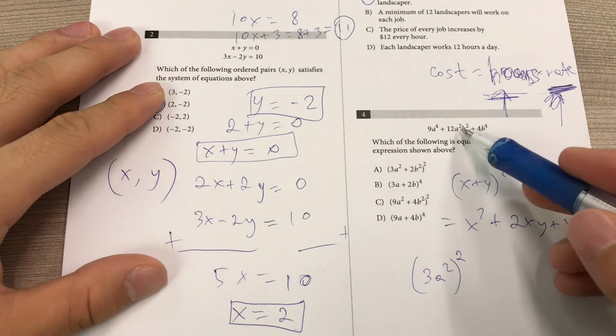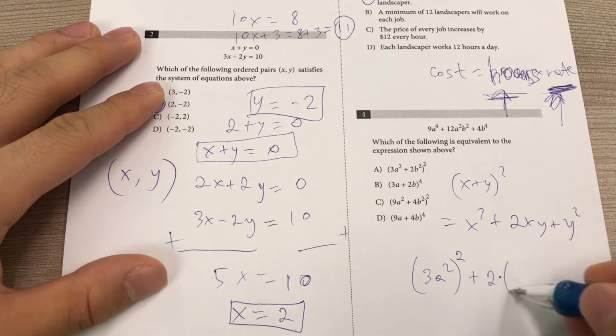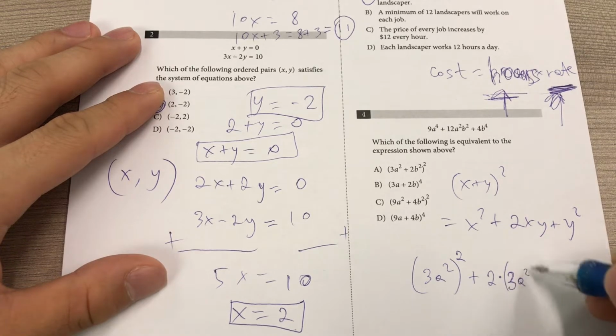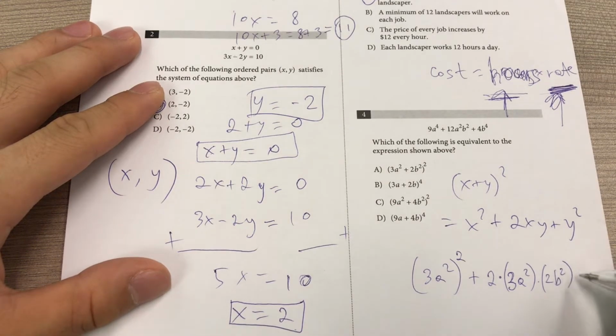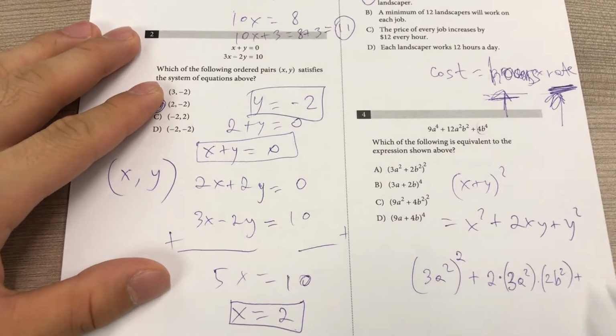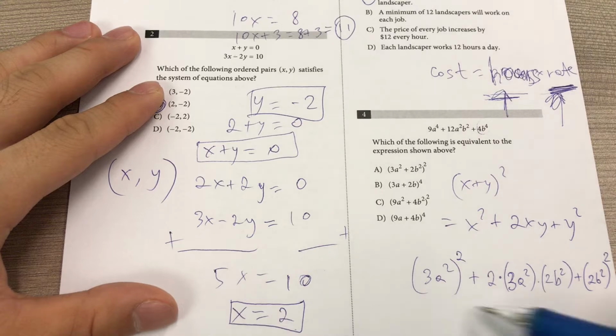If you look at 12a squared b squared, we can simplify it to 2 times 3a squared times 2b squared. And if you look at the last one, 4b to the power 4, it's equal to (2b squared) squared.